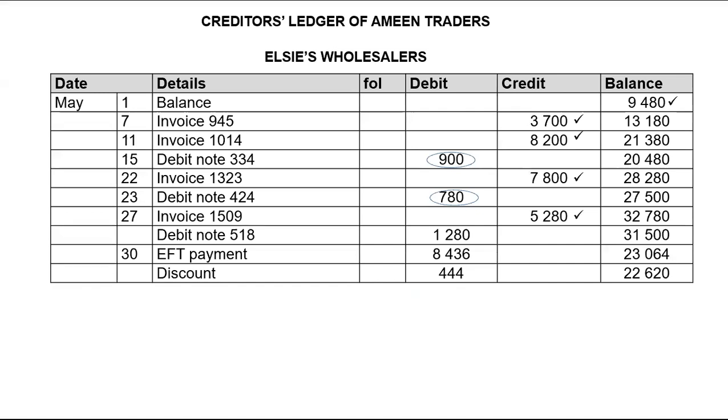And you will notice that in the statement, it ended right here. In our books, in the creditors ledger, we still continued. So they don't have that in the statement. It's either us that made a mistake or they did. But in this case, there's a high chance that it's them that made a mistake because they didn't record that. And the reason why they didn't record that is because their statement ended on the 25th. But we still continued returning goods to them. We made a payment of 8,436 and they gave us a discount on that payment of 440.